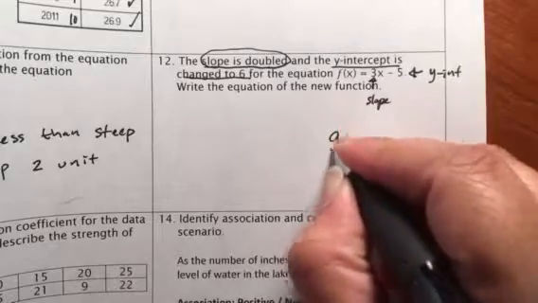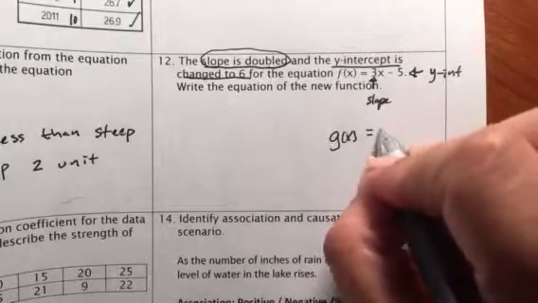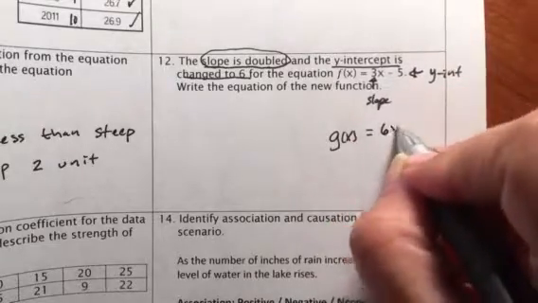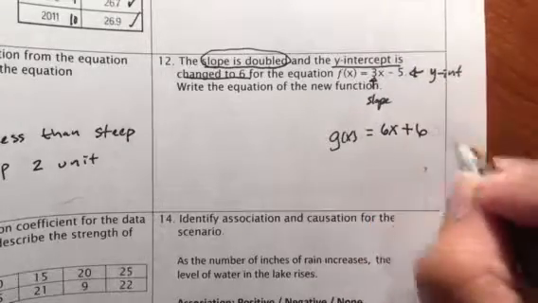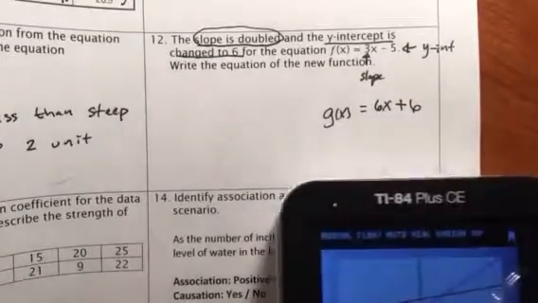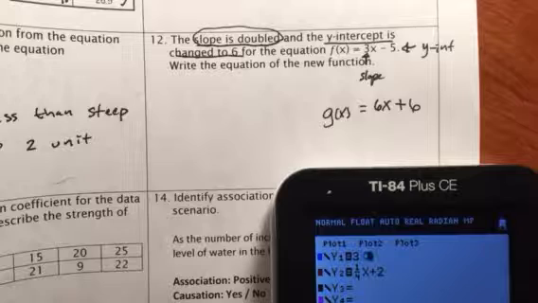So my new equation, g of x, is doubled. Well, 3 doubled is 6. And my y-intercept is changed to 6. So there's my new equation. Now I want to take this a step further, and I want to compare the lines.